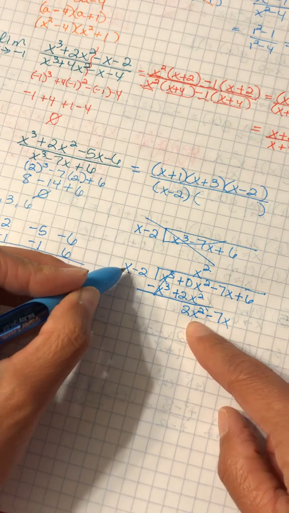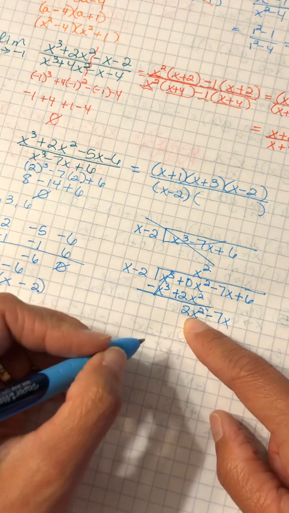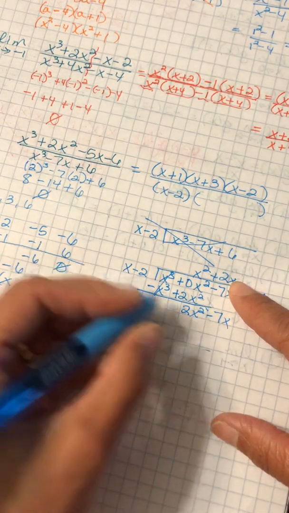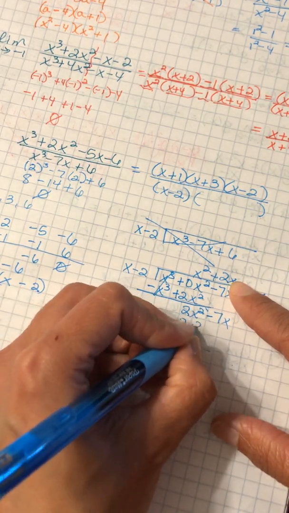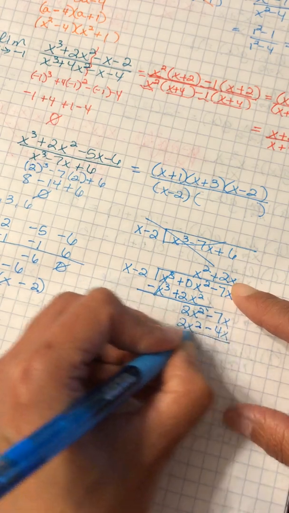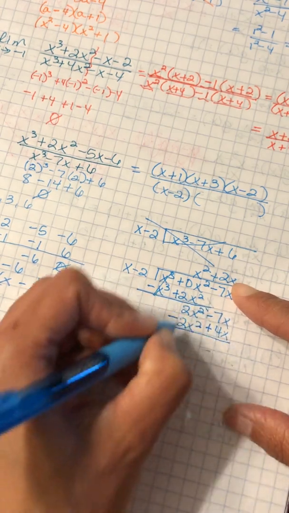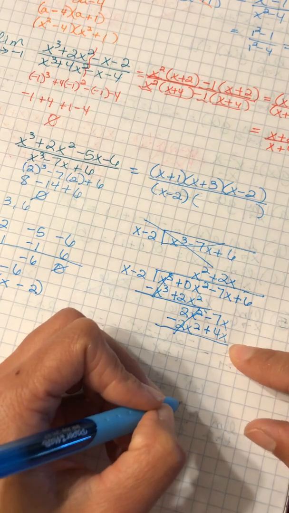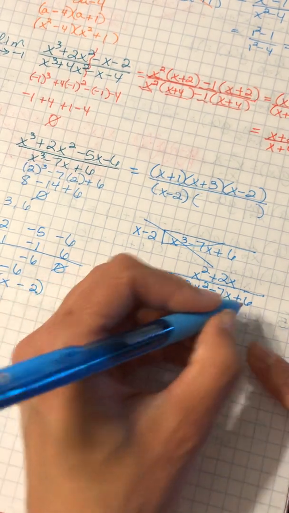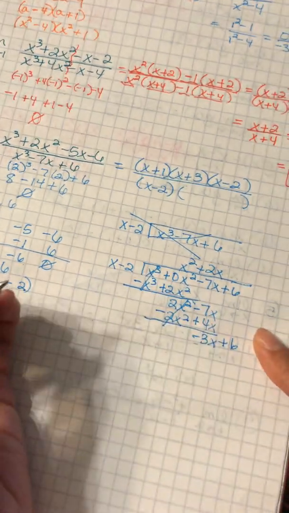What do I need to multiply by x to get 2x squared? I need to multiply by a 2x. 2x times x is 2x squared. 2x times negative 2 is negative 4x. Do the sign change. These cancel. Negative 7x plus 4x is a negative 3x. Bring down the plus 6.